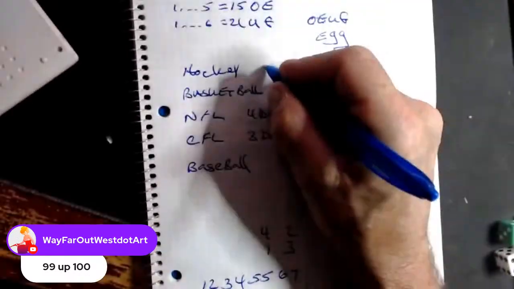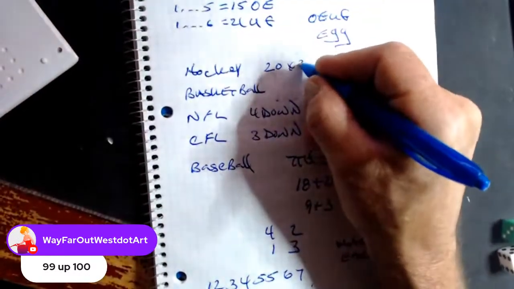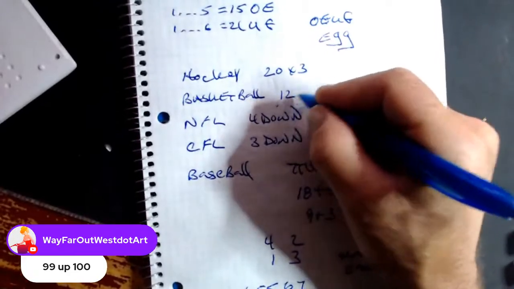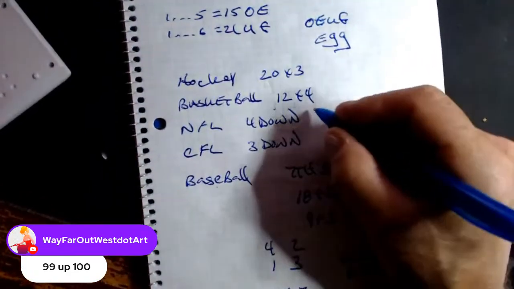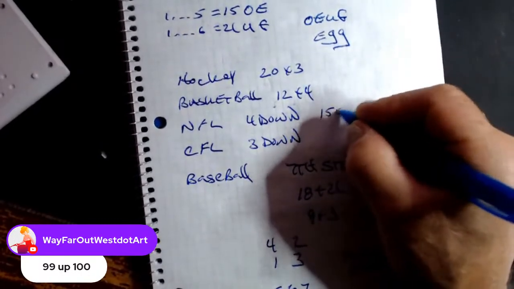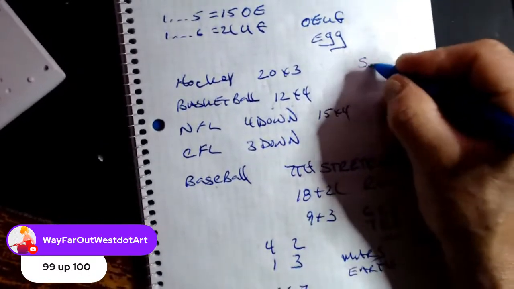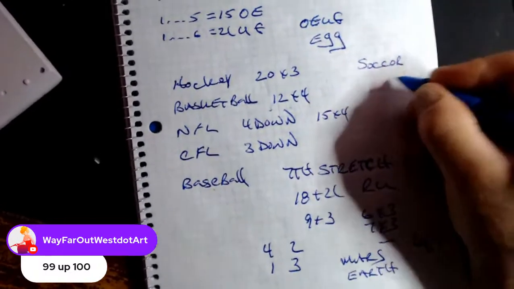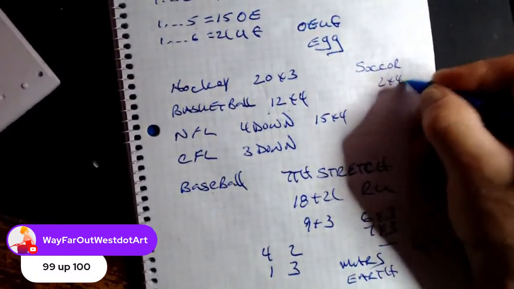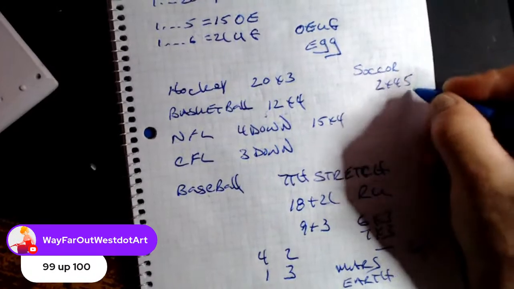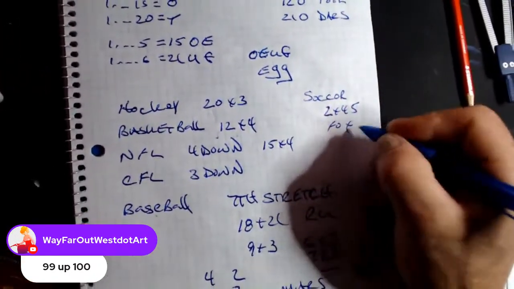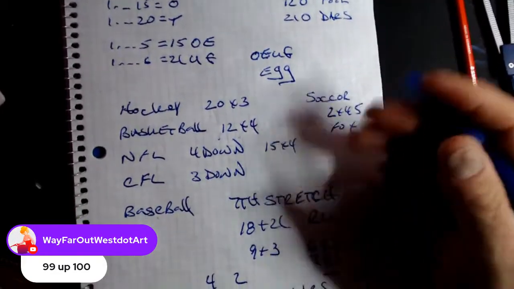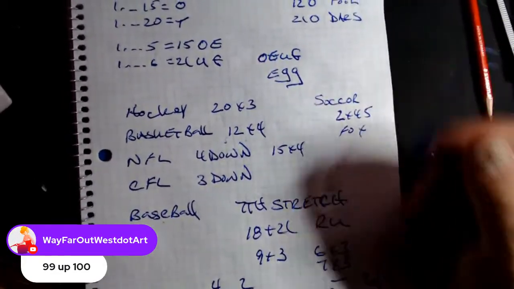So in hockey, you have 20 minutes times 3 periods. In basketball, you have 12 times 4. In NFL, you have 15 times 4. In soccer, you have 90 minutes or 2 by 45. Those are passages. The reason I use this as a passage is because it says Fox, and I always referred to Fox as a place that you go on the front line.